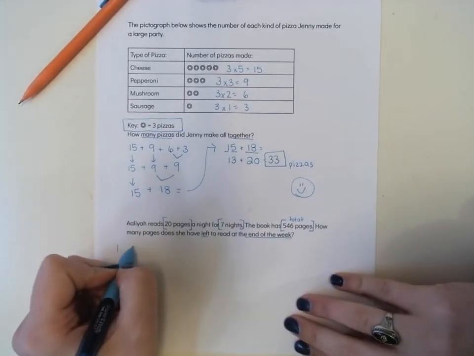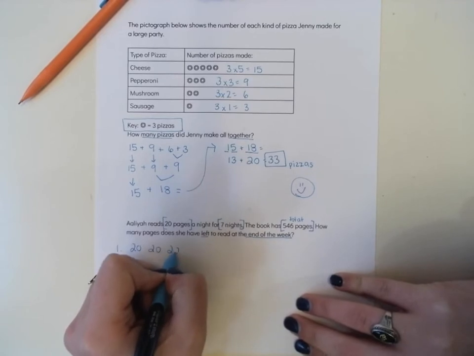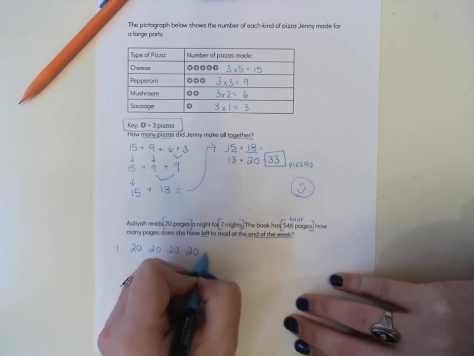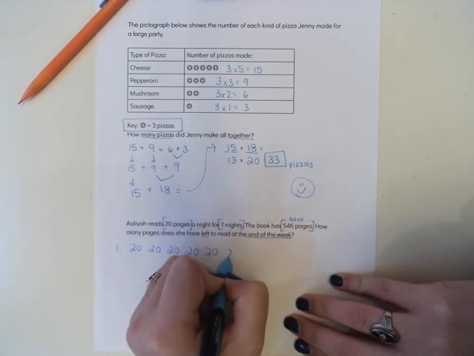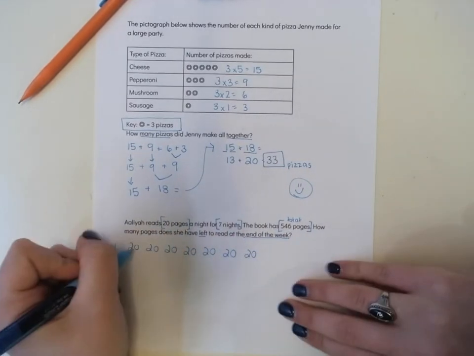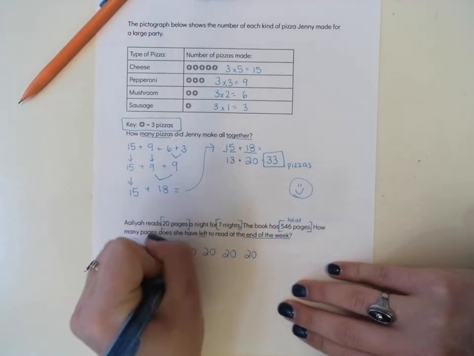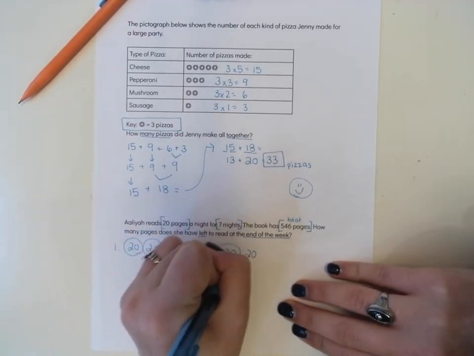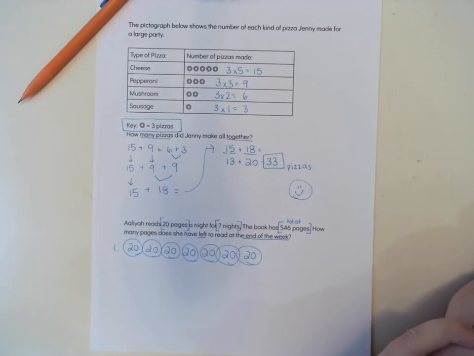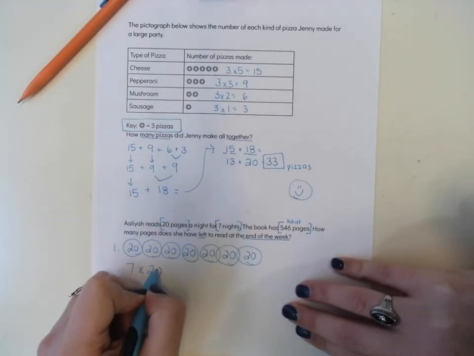So if I was to write this out, I could write 20, 20, 20, okay, I could write out 20 seven times. This is 1, 2, 3, 4, 5, 6, 7 groups, right? So I have 7 groups of 20.